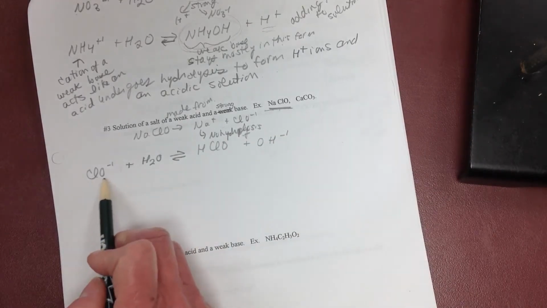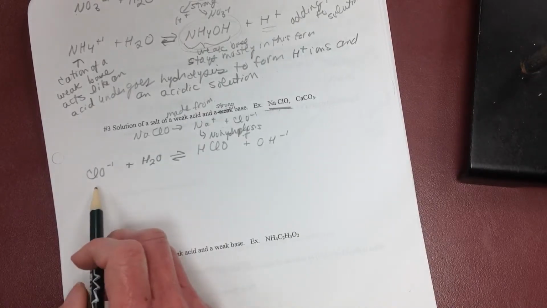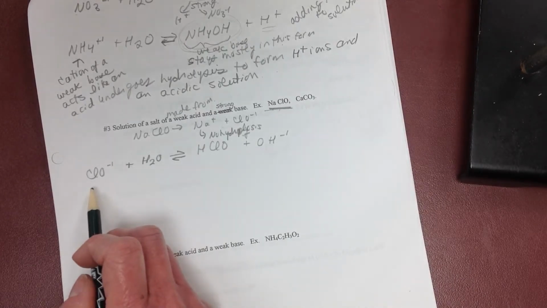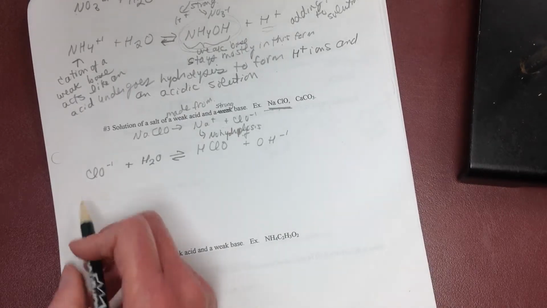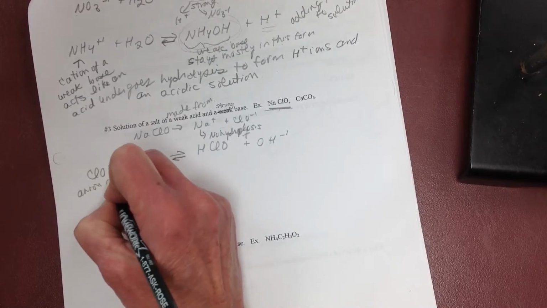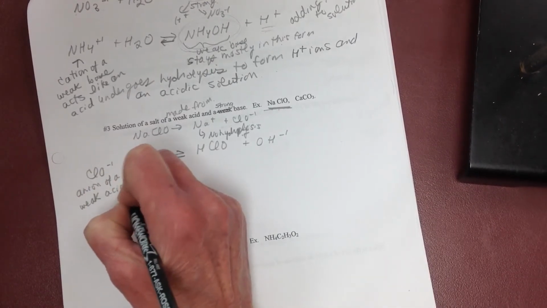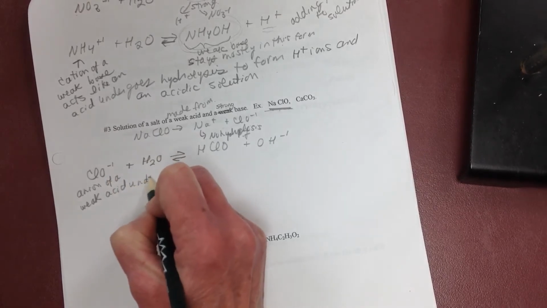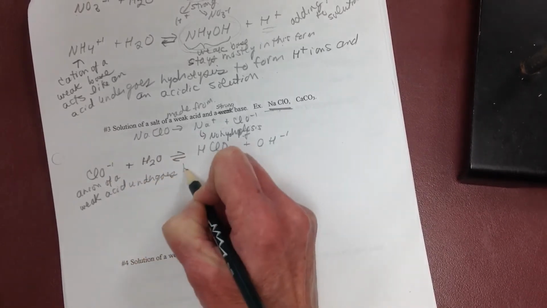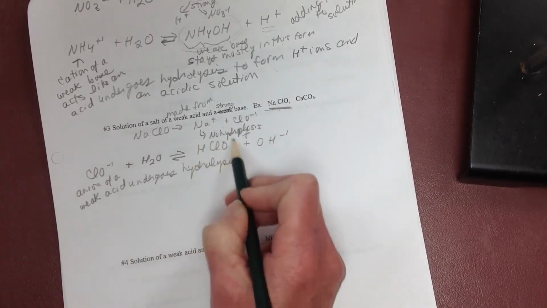Okay, so is this thing acting like an acid or a base right here? Base. But it's the what of what? It's the anion of a weak acid, which undergoes hydrolysis. And then it makes that weak acid, right?